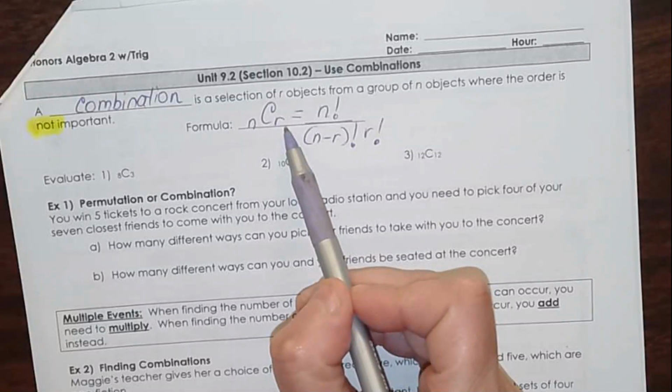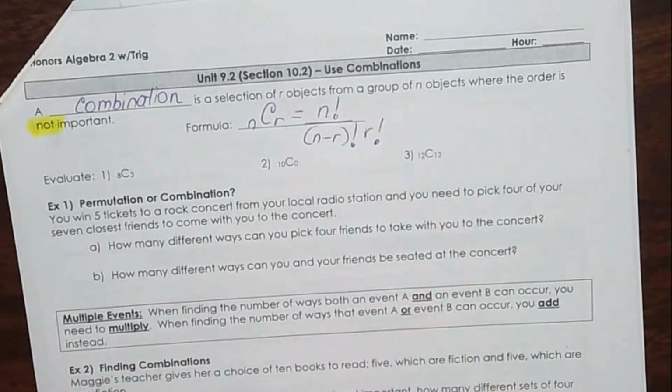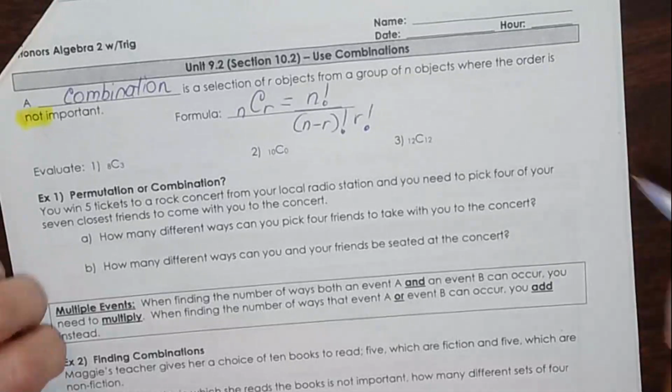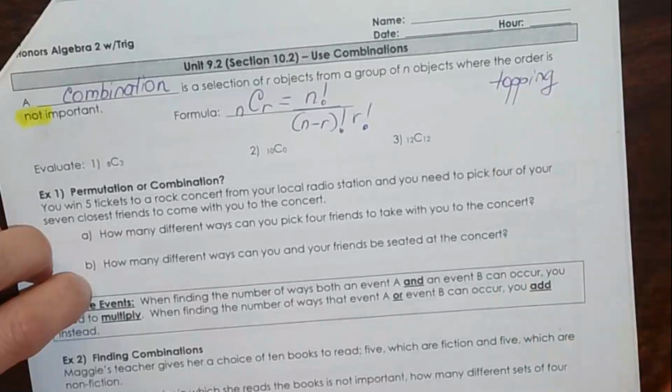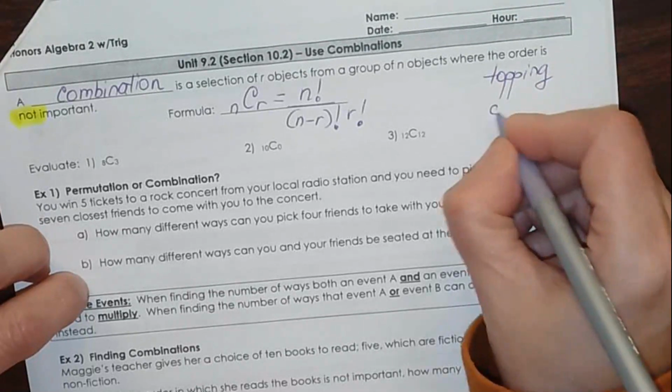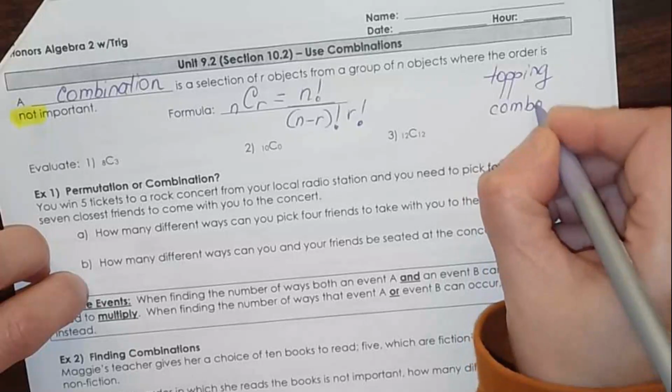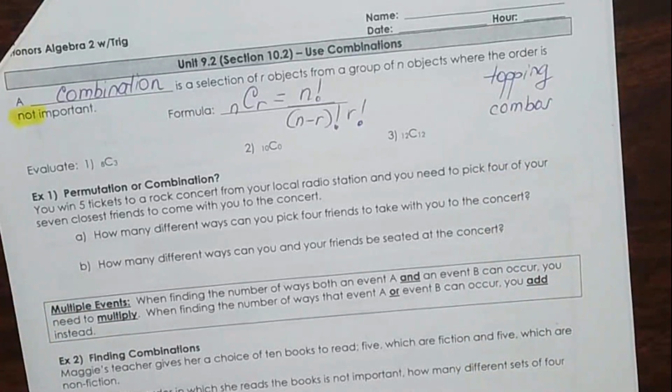Just like yesterday, I said that we use permutations when you see medals, races, something where the order is important. Today, the story problems will involve something like toppings of ice cream, or combos for food. The order is not important when you go to McDonald's and have a combo of burger, fries, and pop, the way that they're going to give it to you. So we're going to do everything in the calculator.